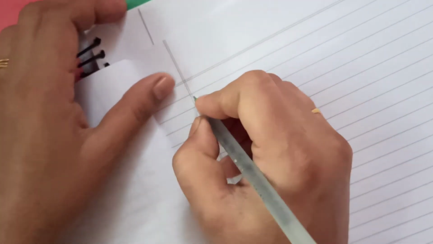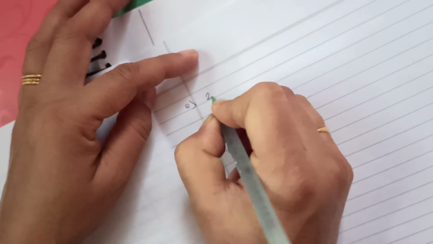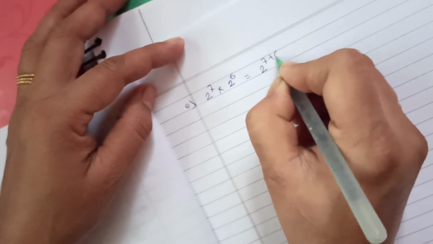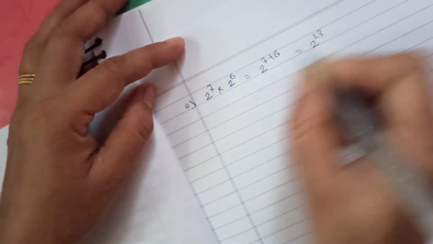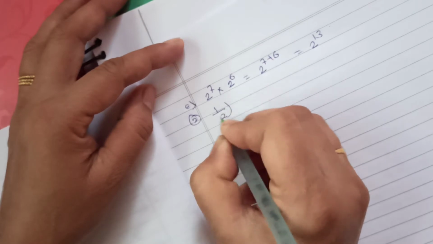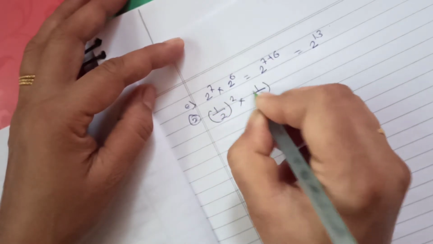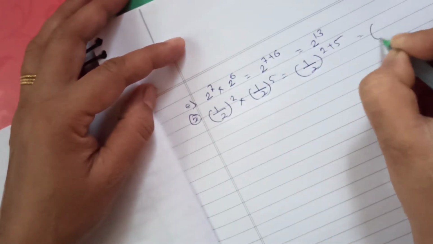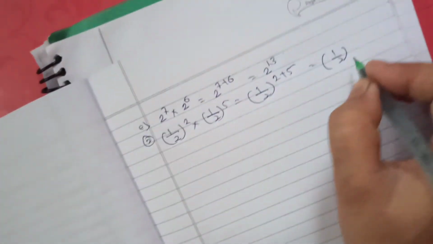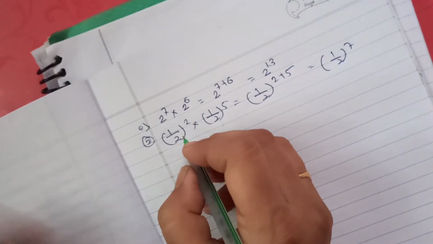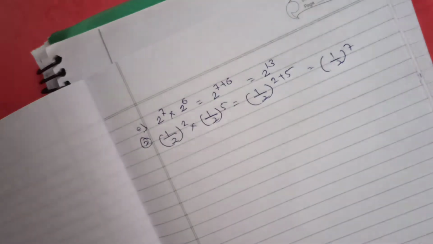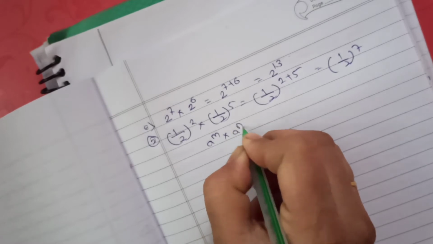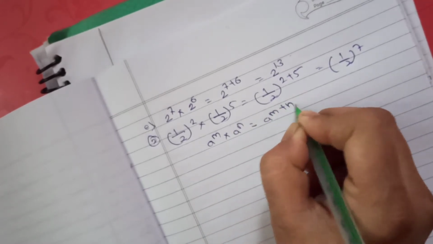For example, you have a number 2 raised to 7 multiplied by 2 raised to 6. How do you write it? 2 raised to 7 plus 6, that is 2 raised to 13. Second example, if you have 1 upon 2 raised to 2 into 1 upon 2 raised to 5, you will write 1 upon 2 raised to 2 plus 5, that is equal to 1 upon 2 raised to 7. This is the rule for the multiplication. What you have studied in multiplication is that a raised to m into a raised to n is equal to a raised to m plus n.